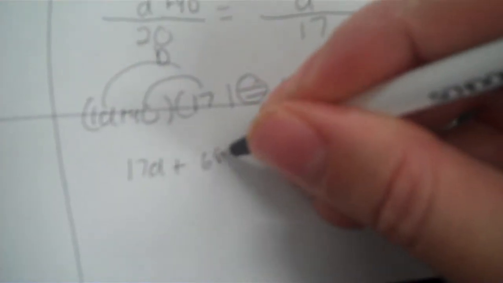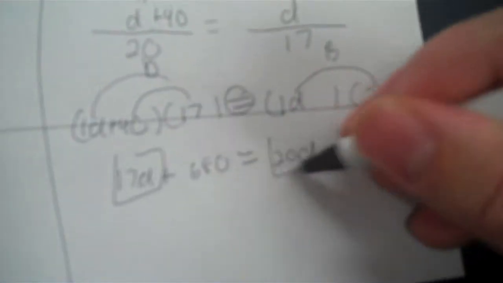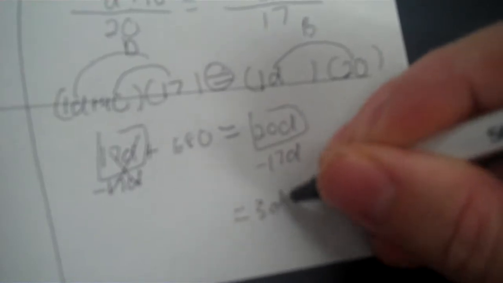So 17 times 1D is 17D, and 17 times 40 is 680. 1D times 20 is 20D. So I box my D's up, and they're on opposite sides, so we need to pick one. Let's pick the 17. So let's subtract 17D. So I'm going to get 3 times D over here, and I'm going to get 680 over here. So then I'm going to divide by 3.